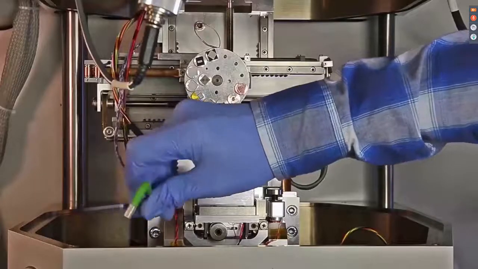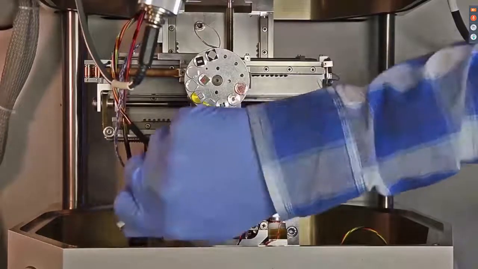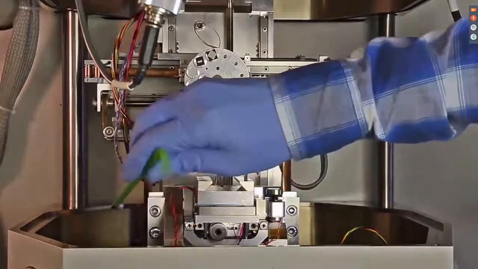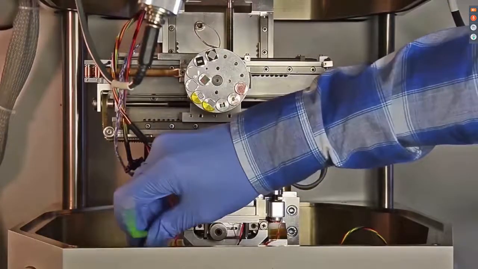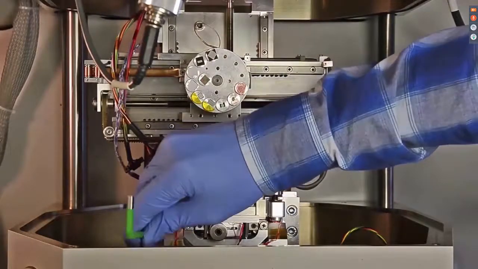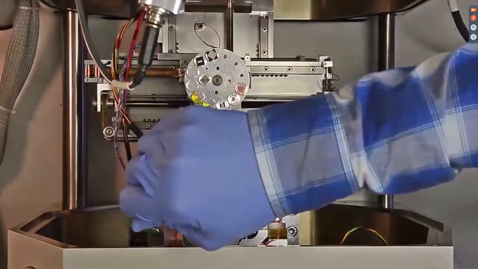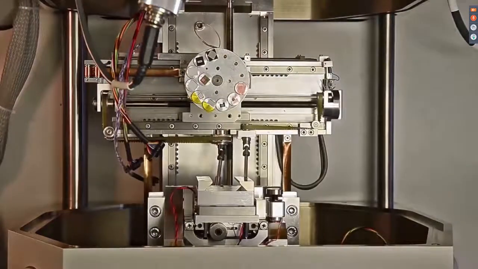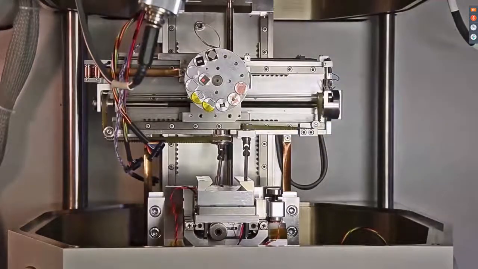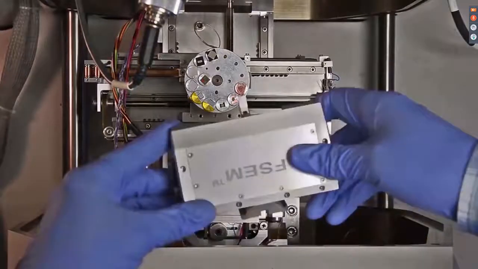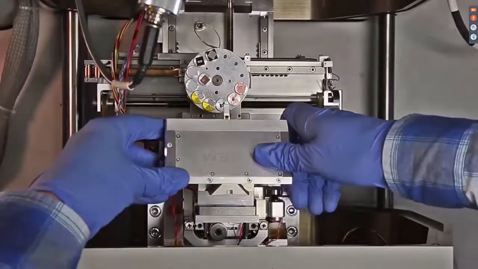Although the AFSEM does not interfere with your normal SEM operation, you can easily remove it from the vacuum chamber within minutes, and thus the original state of your SEM is restored. Once the stage is properly mounted, which is the case right now, the AFSEM scanner can be attached to the 3D positioning stage by sliding it into the dovetail connection.